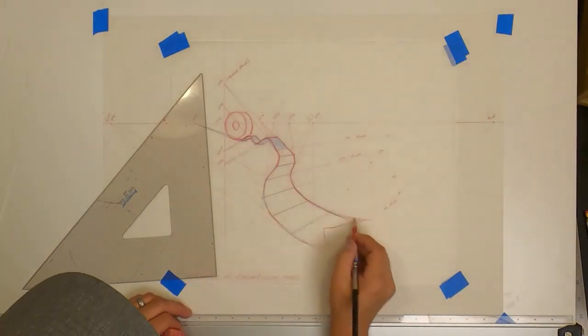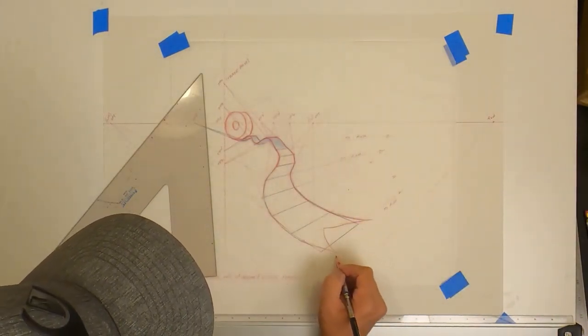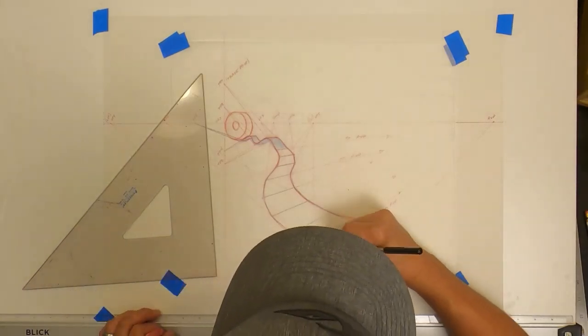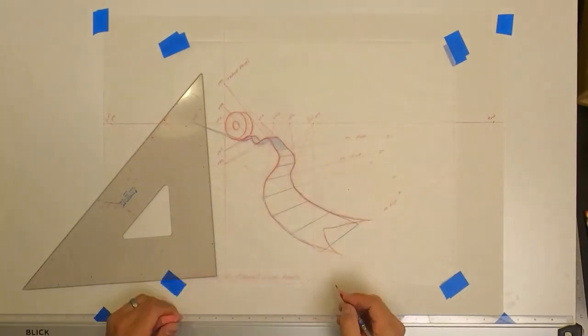Yeah, it is quite dramatic as it gets closer to the front of the picture plane, but nevertheless, we've seen this before.